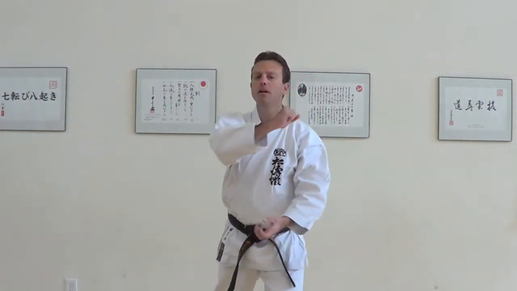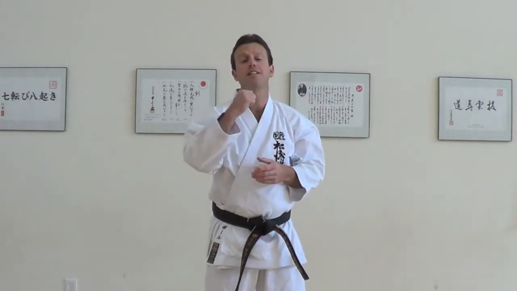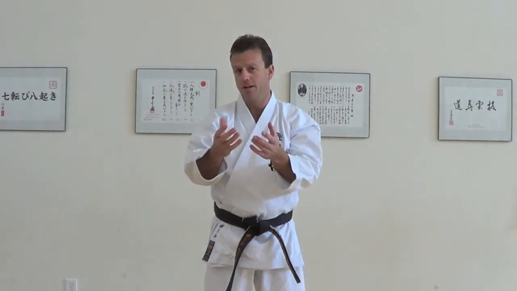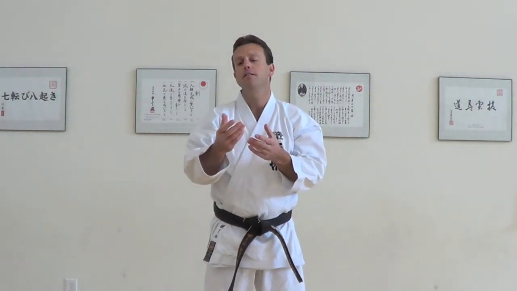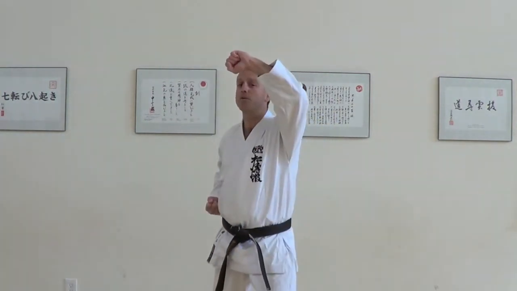Right? So oyo could say things like, if we're using a rising block, yes, we could use it as a block, but as I also explained, we can also use it as a strike. So oyo can say that a block can also be a strike. Oyo could say that instead of moving forwards with the block, let's use it moving backwards.